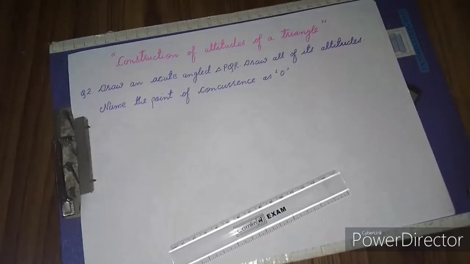Okay, today we will study construction of altitudes of a triangle. Draw an acute angle triangle PQR. Draw all of its altitudes. Name the point of concurrence as O.